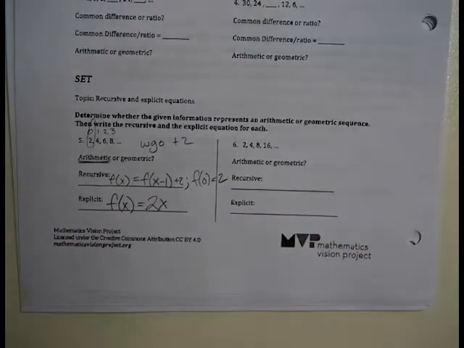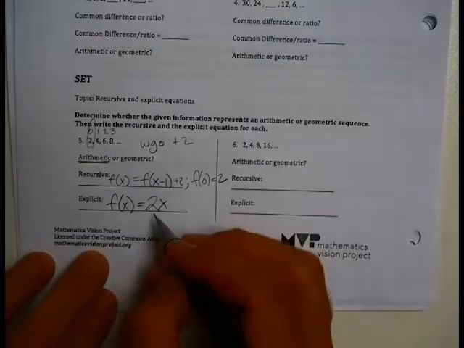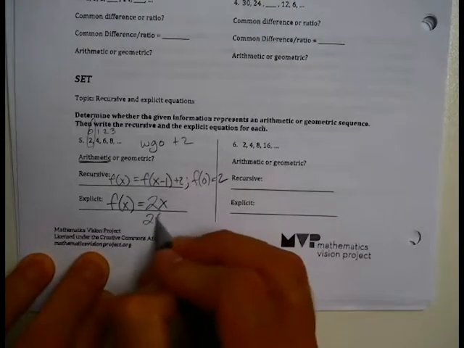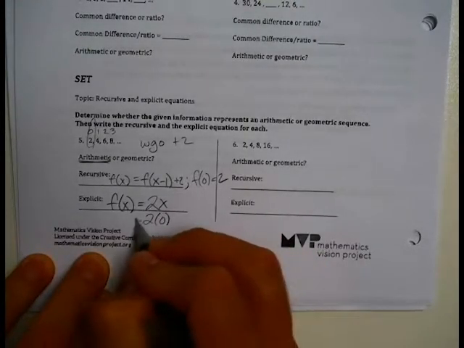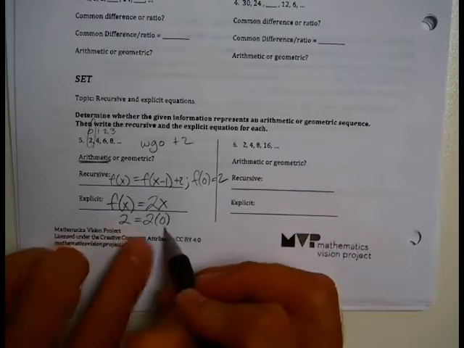Okay. Explicit. The next output, or the output that we're looking for, we've got to start with what's going on, plus 2. But I don't need to write the plus. I'm just going to put the 2. How many times am I going to add 2? How many times as I want, right?